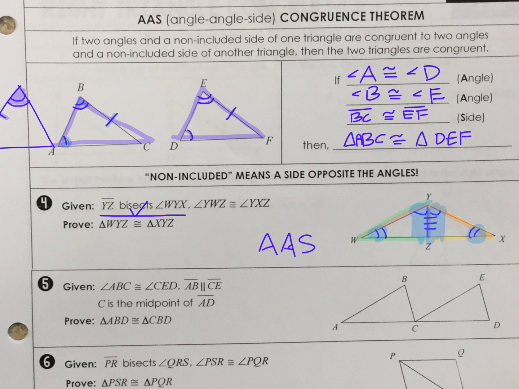All right, let's look at this next one. ABC is congruent to CED. Line AB is parallel to CE. And when I learned that those are parallel, I also know that my corresponding angles are congruent.